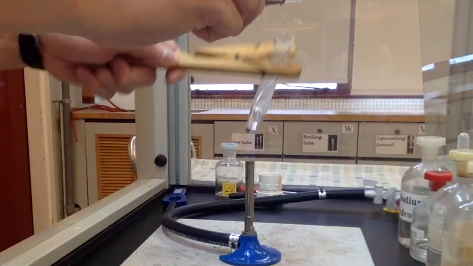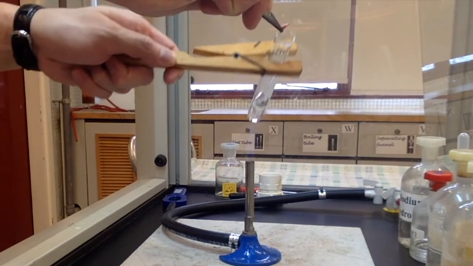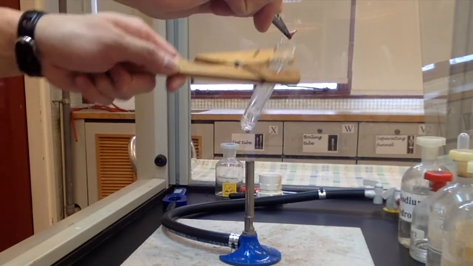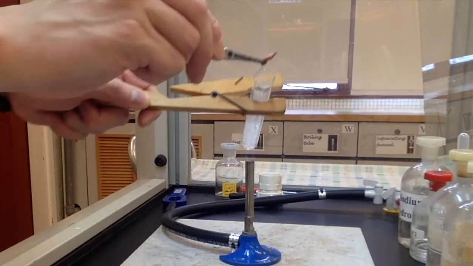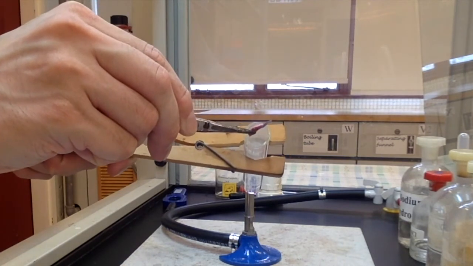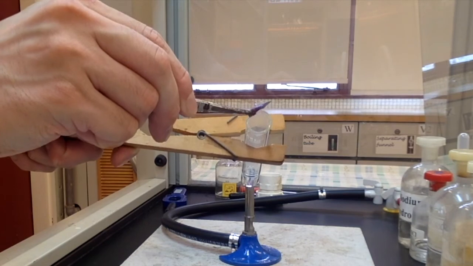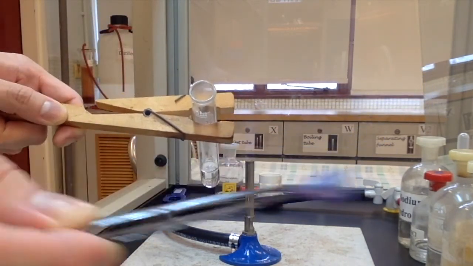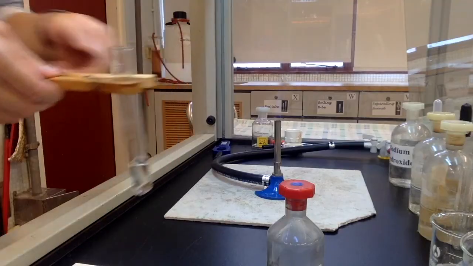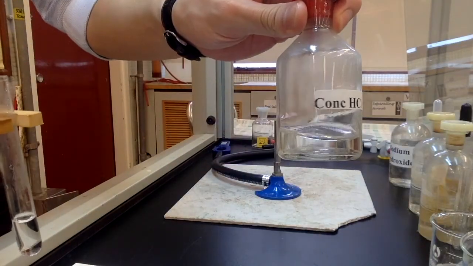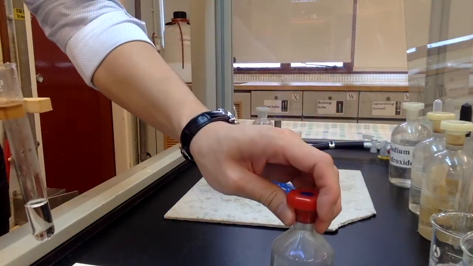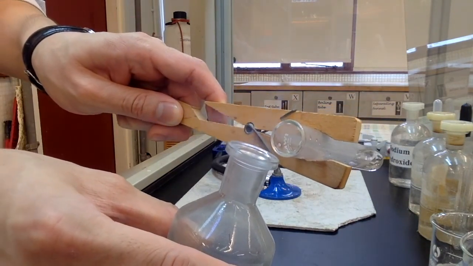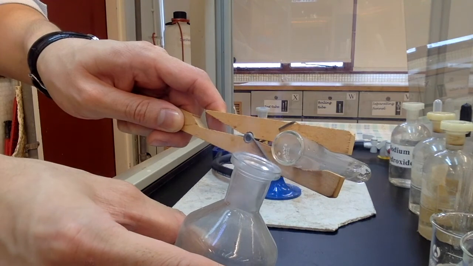Heat the reaction mixture and place a moist red litmus paper next to the mouth of the test tube. The red litmus paper changes from red to blue. Place a bottle of concentrated hydrochloric acid next to the mouth of the test tube. Dense white fume is observed.